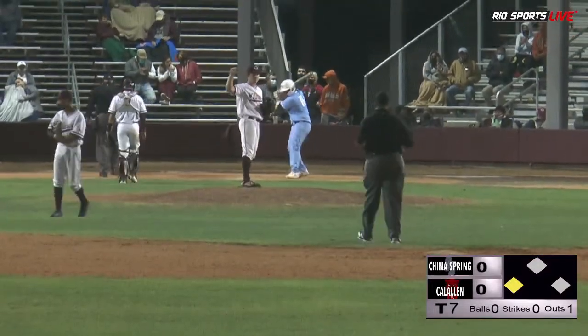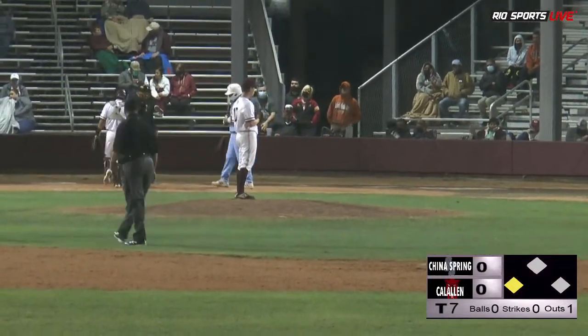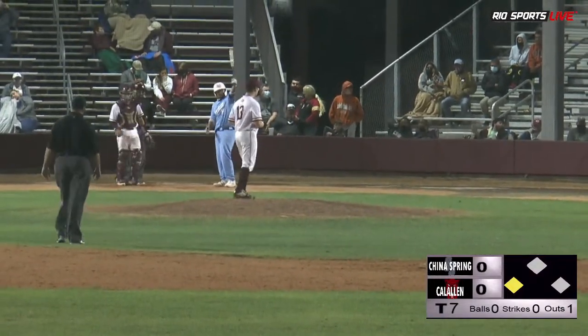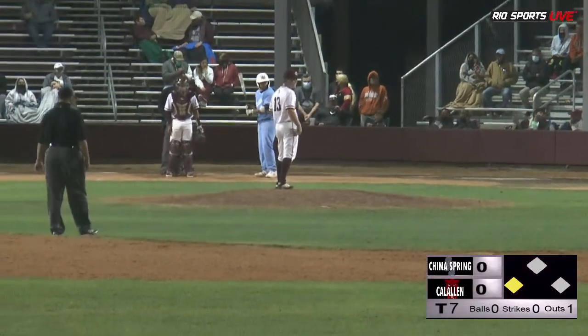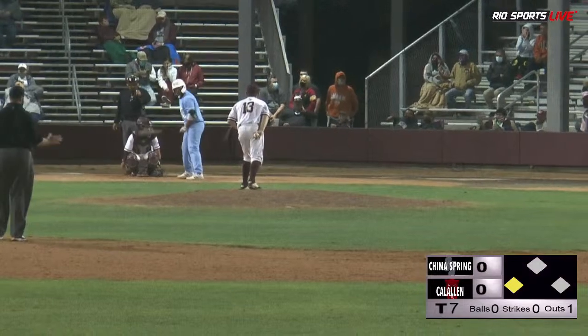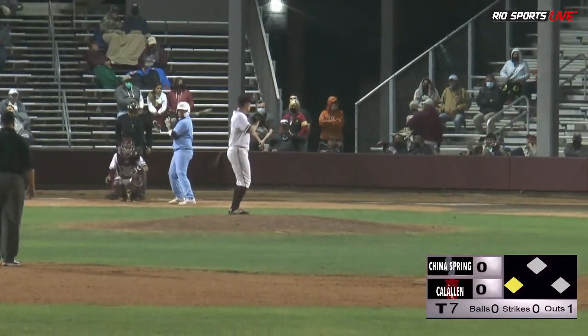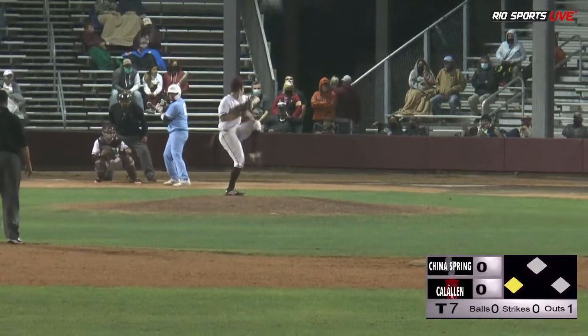It looks like we're all set and good to go. Not really too sure what the discussion was about. But we are about on the edge of that 2-hour mark, I believe about an hour and 40 minutes. But we're in the top of the 7th inning, and there's a runner in scoring position for China Spring.